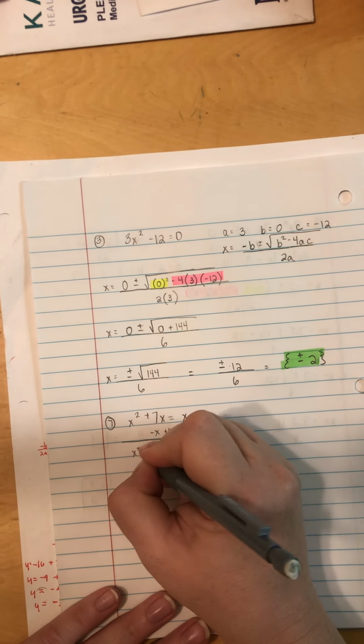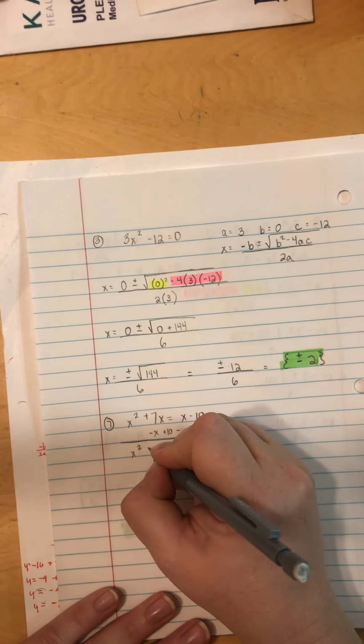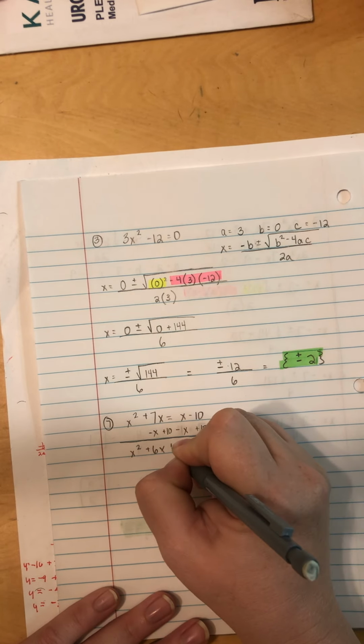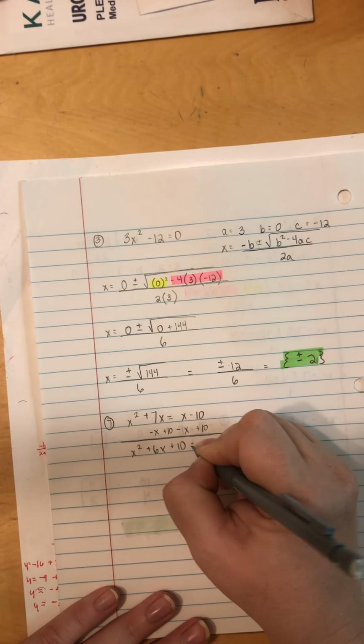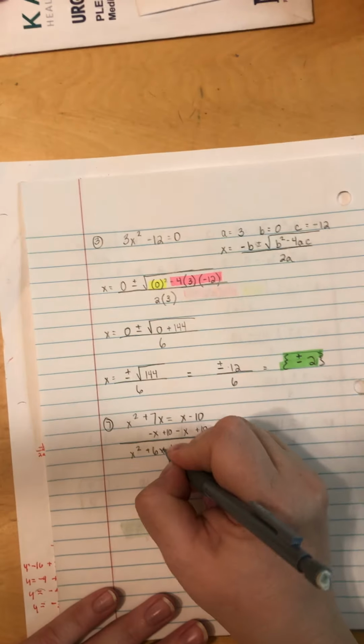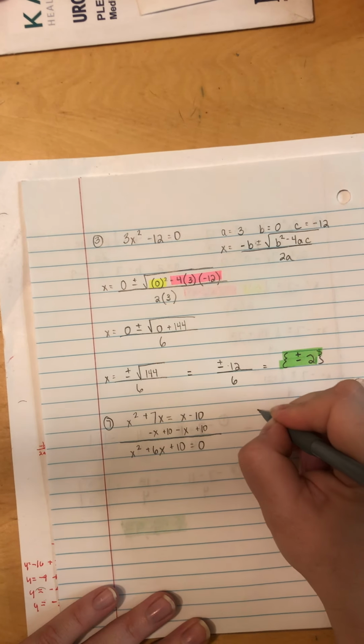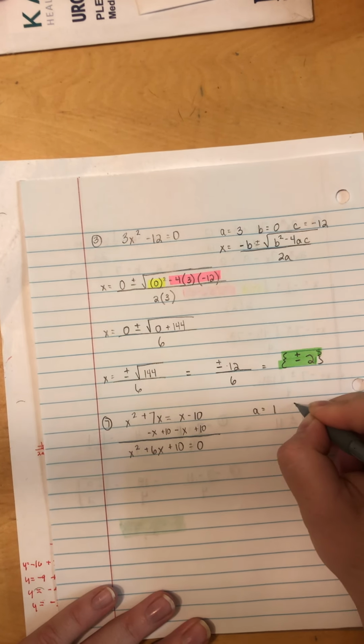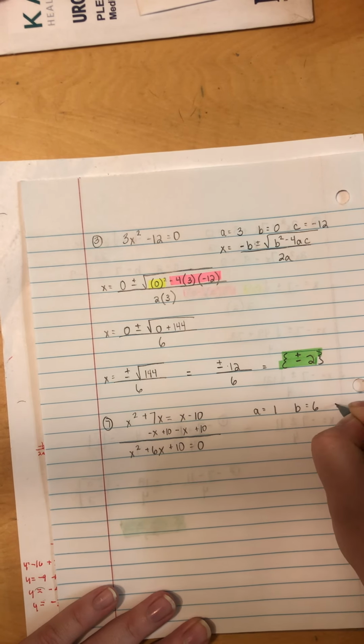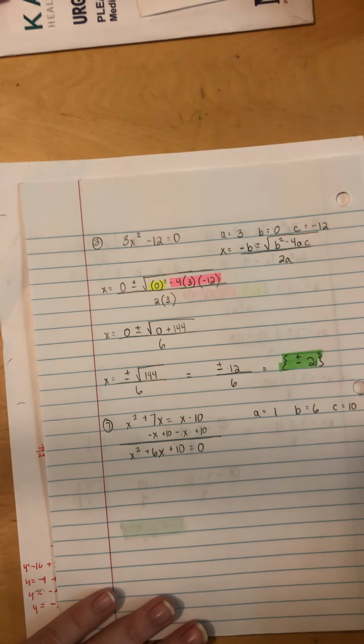So I'm going to get x squared plus 6x plus 10 equals 0. Set to go. My a is going to be 1, my b is going to be 6, and my c is going to be 10.